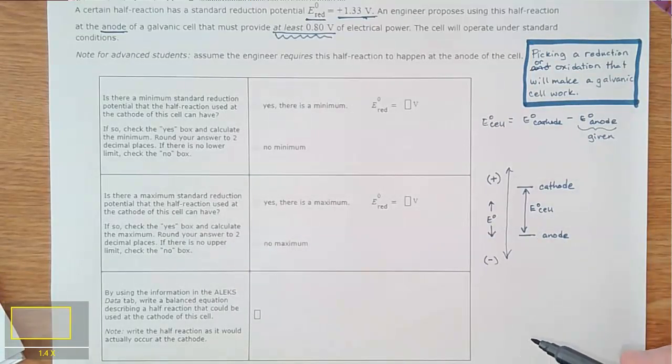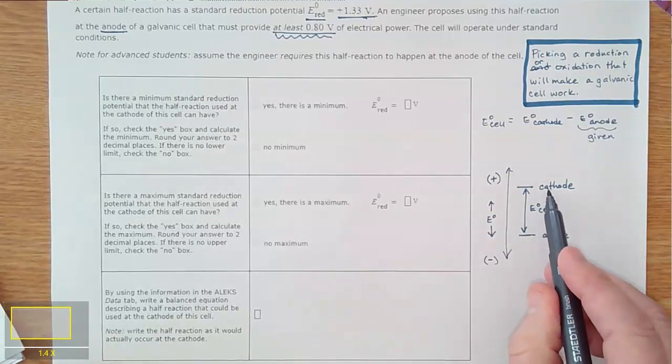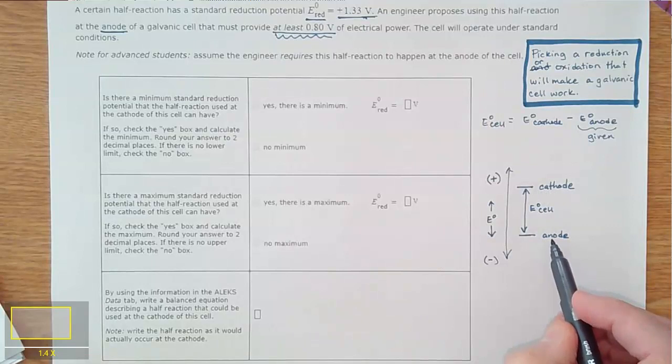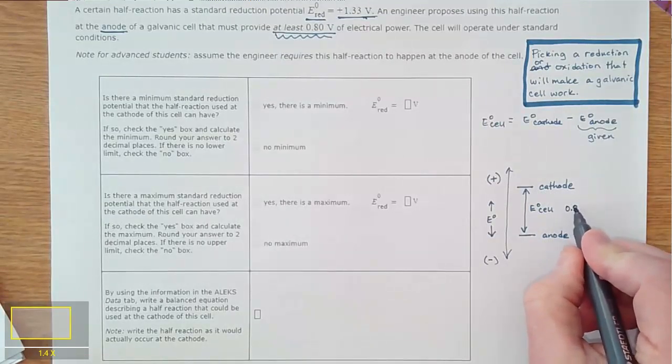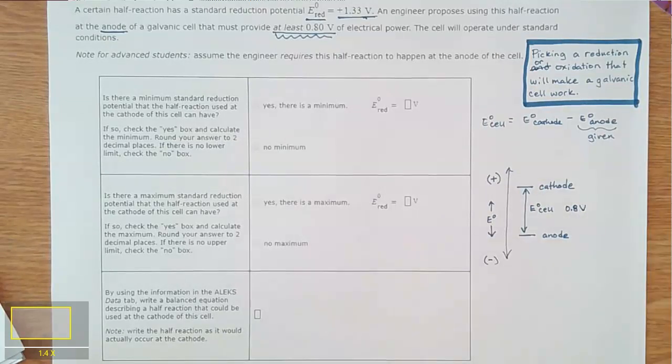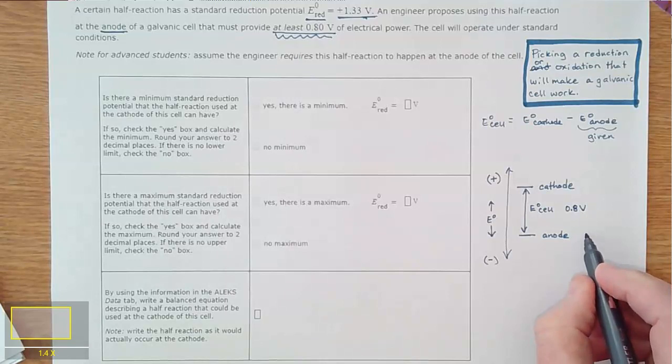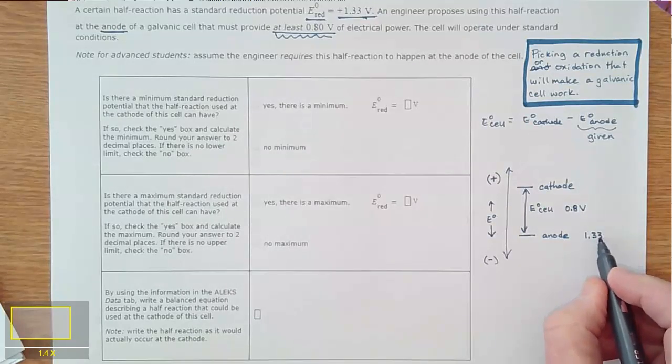All right, so we're told a couple of things in this problem. We're told that this difference between the cathode and the anode has to be at least 0.8 volts. All right, so it wants 0.8 volts to be that gap. And we're also told that the reduction potential at the anode is 1.33 volts.